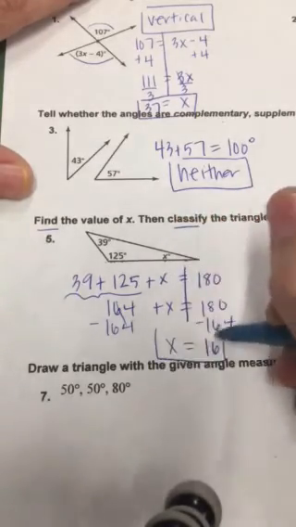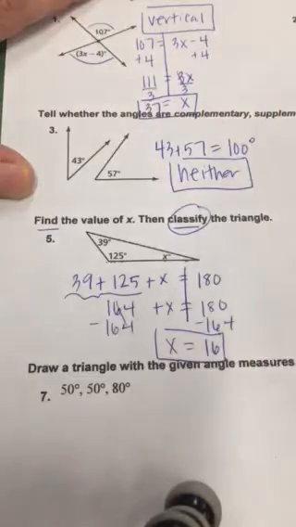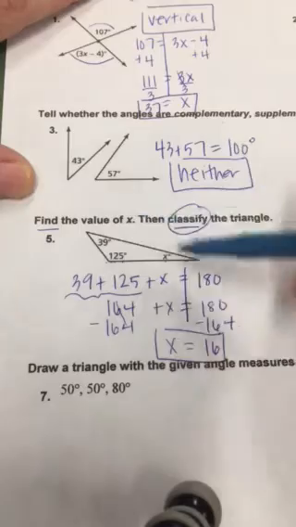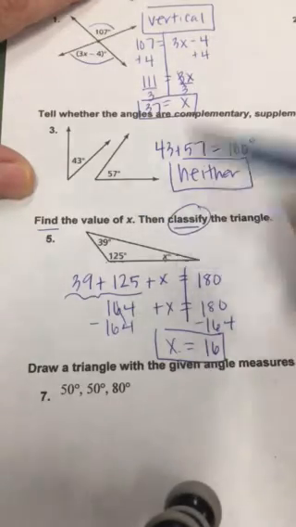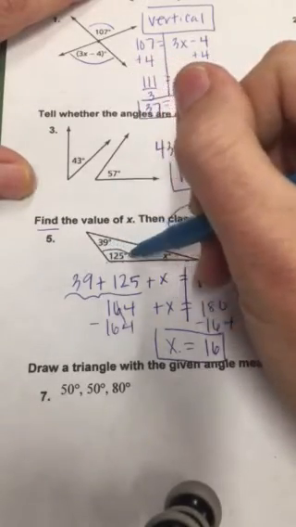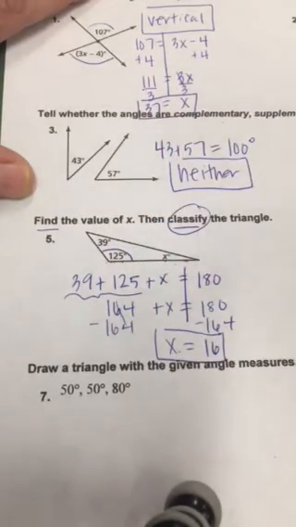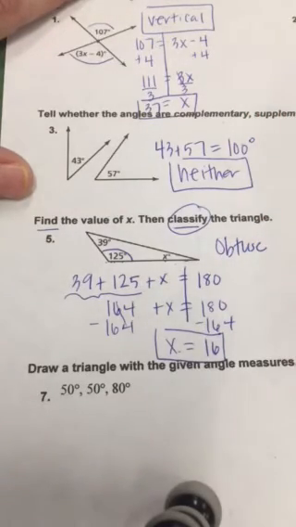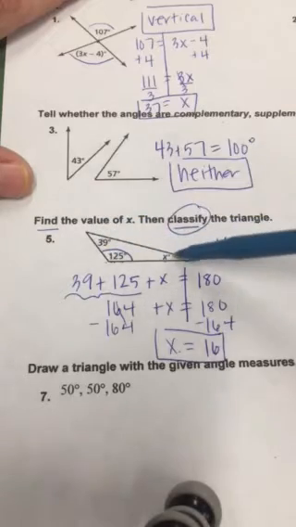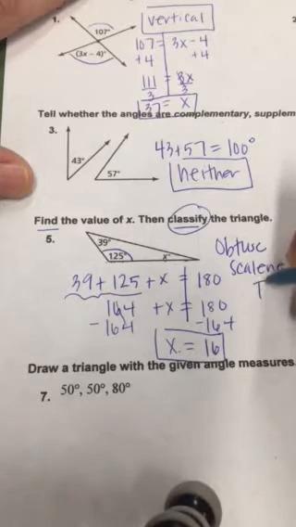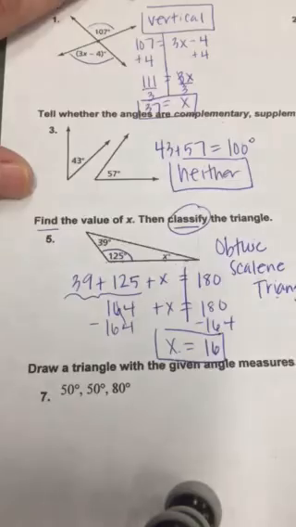So that's my value of x, but now I need to go back and classify the triangle. Well, I know that this is 39 degrees, which is acute. X is 16 degrees, so this is acute. So there are my two acute angles that every triangle has. So I look at this third angle, which is greater than 90, so it is obtuse. So that's talking about my angle measurements. And because all of these are different, that means my side lengths are different too. So this is an obtuse scalene triangle. There's my first, middle, and last name.